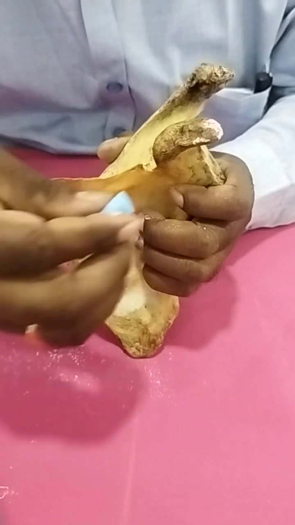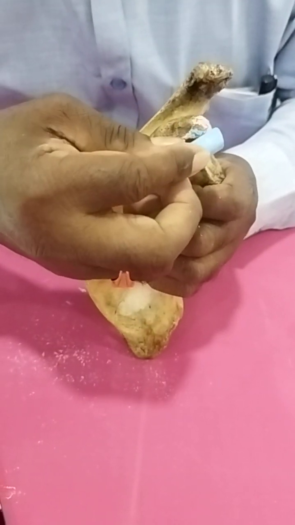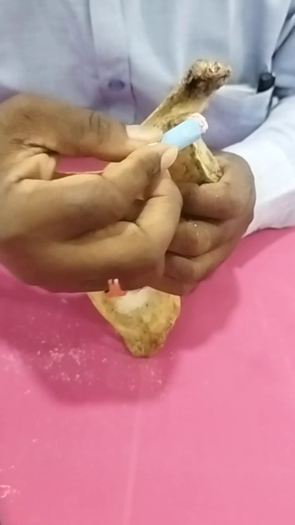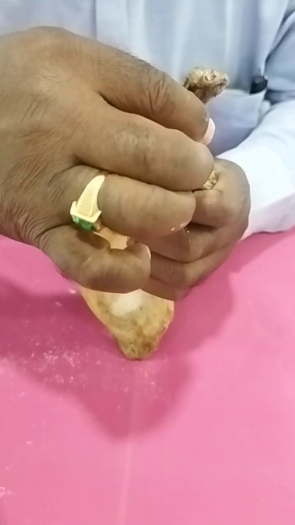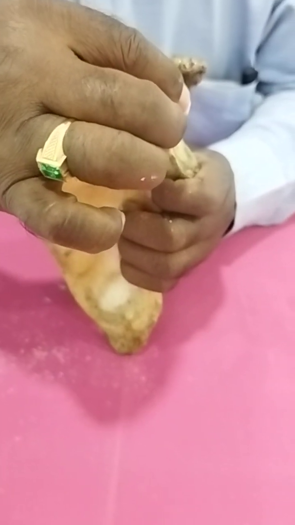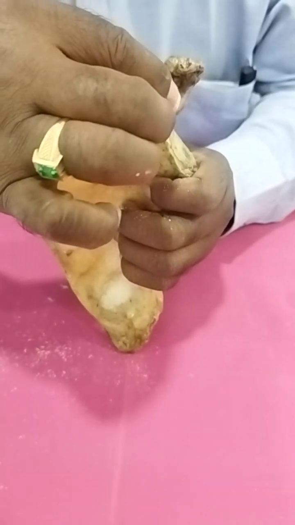See, we are using this insertion of the pectoralis minor. So, pectoralis minor for the insertion, coracobrachialis and short head of the biceps, origin. So, these three muscles take origin from this attachment to the coracoid process.